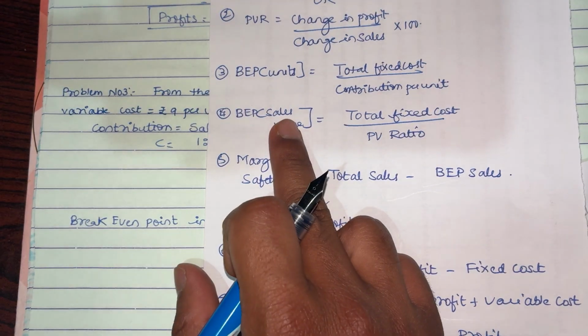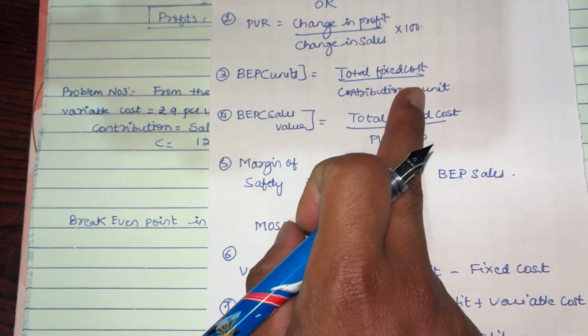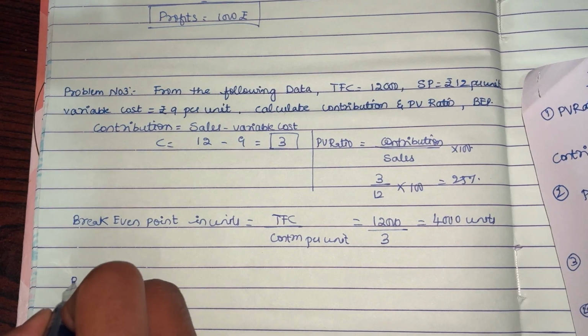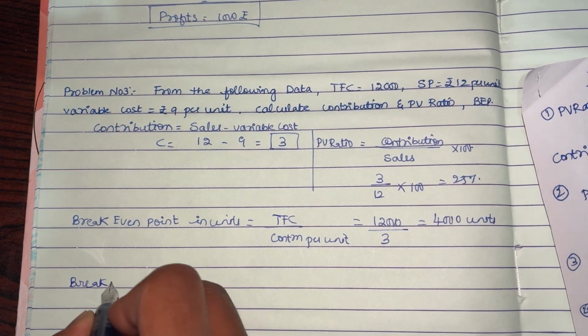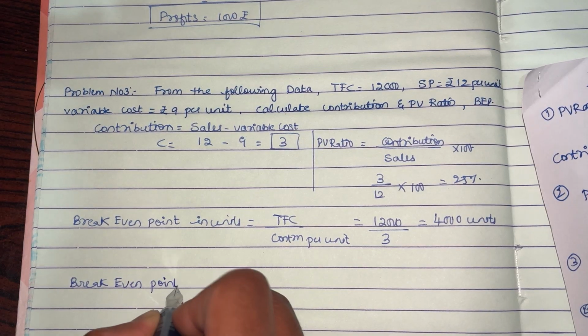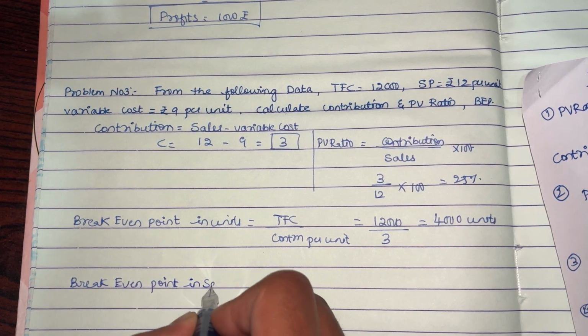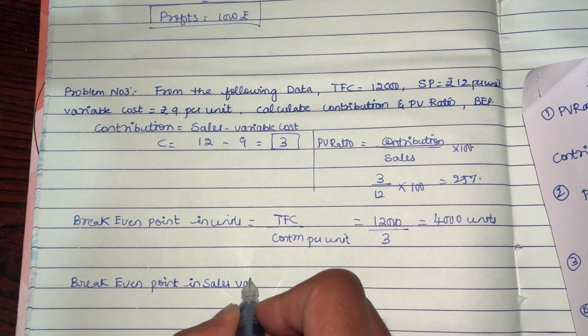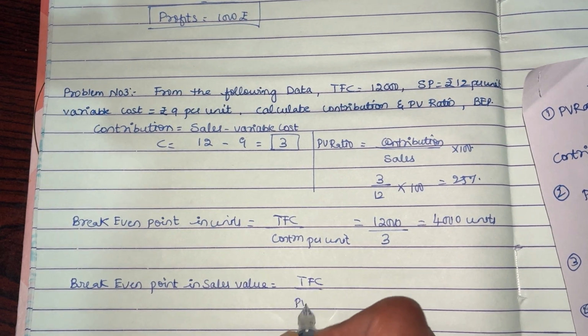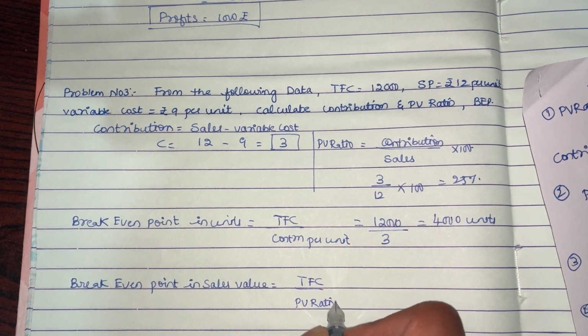Now BEP in sales value: total fixed cost, but now we are replacing contribution by PV ratio. That's all. Break even point in sales value is total fixed cost divided by PV ratio.